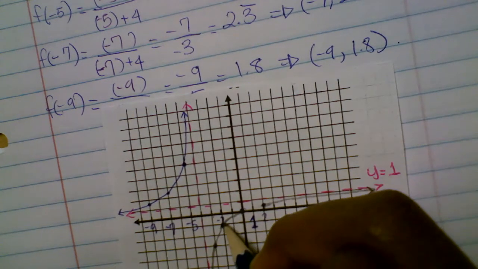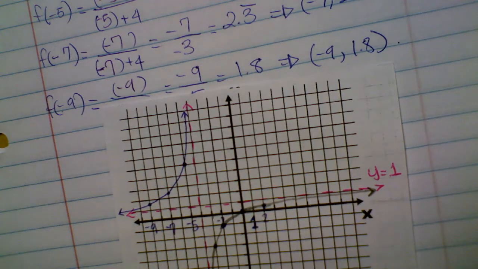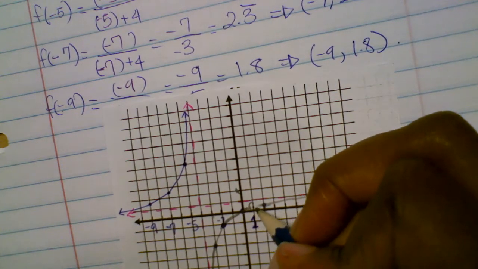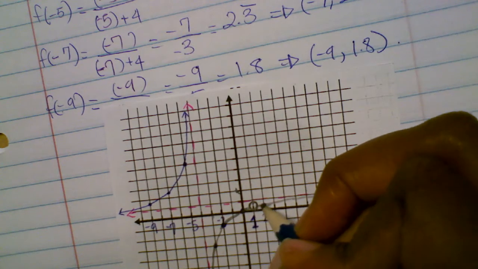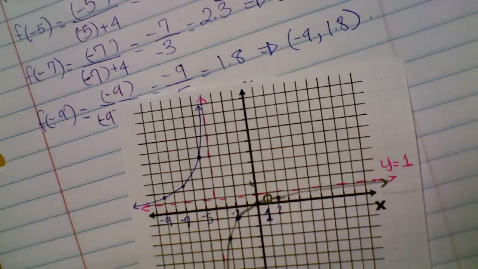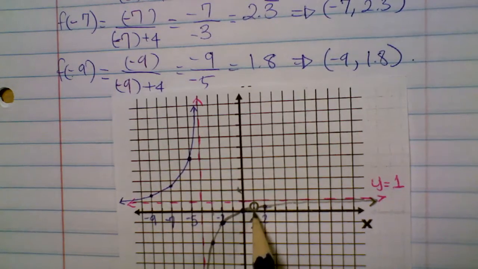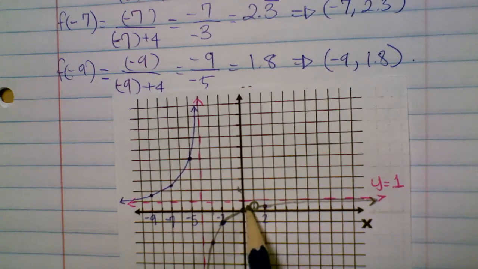I'm going to draw a hole at x equal 1. It's going to be a hole like this. Can you see my hole? Now at x equal 1, I drew a hole.